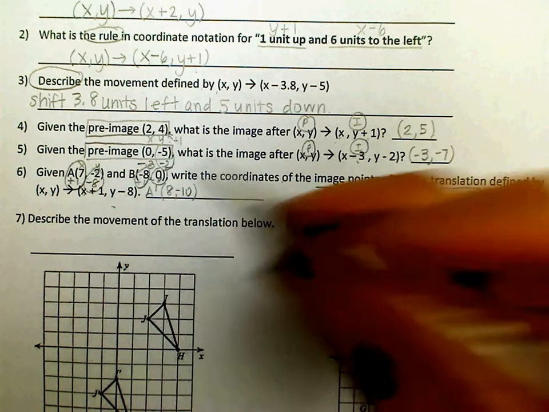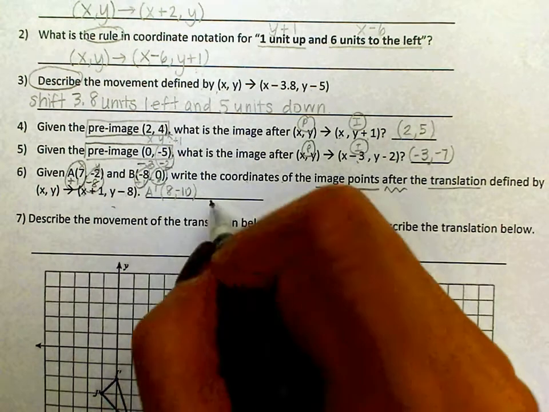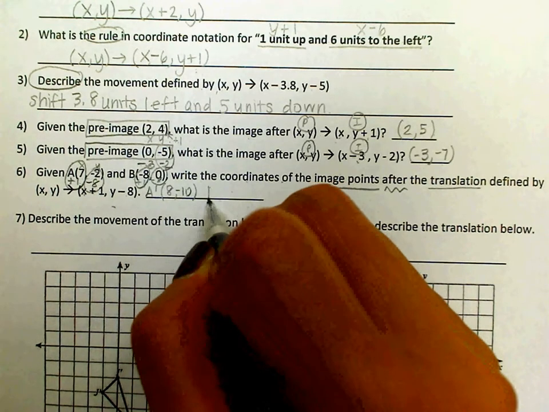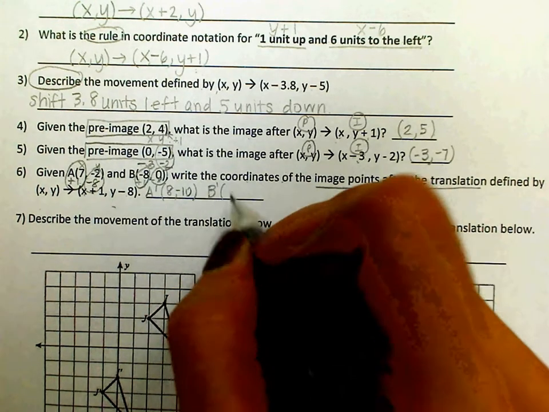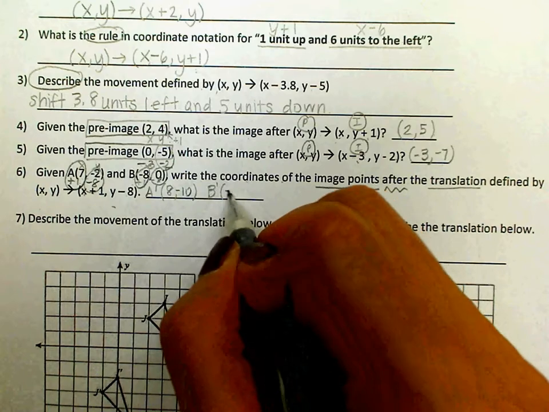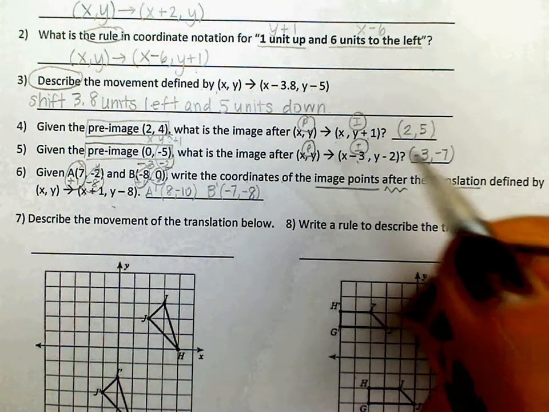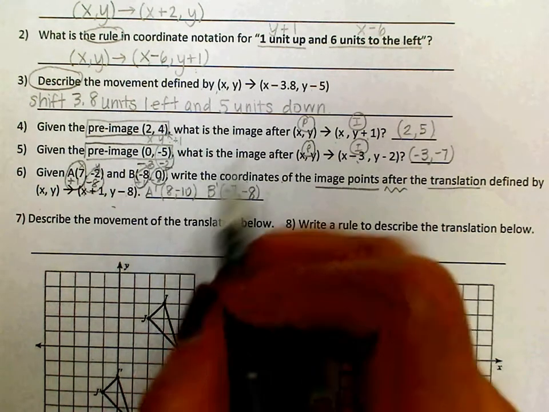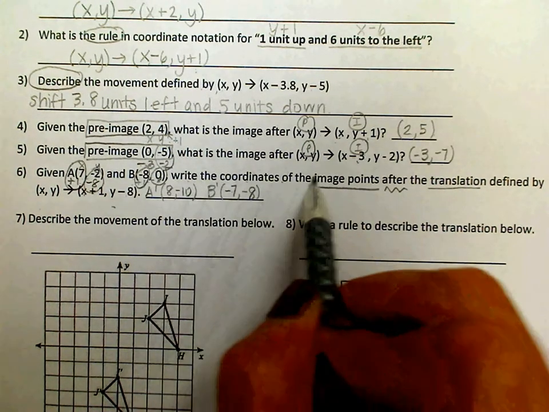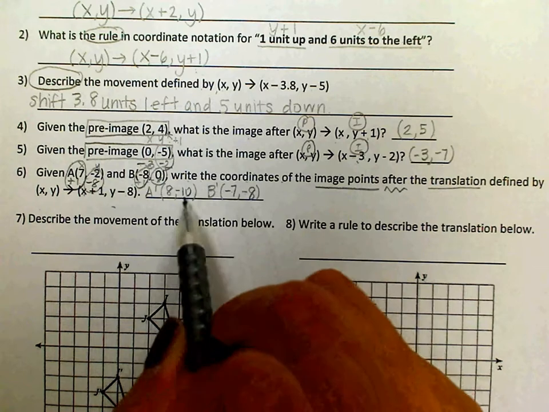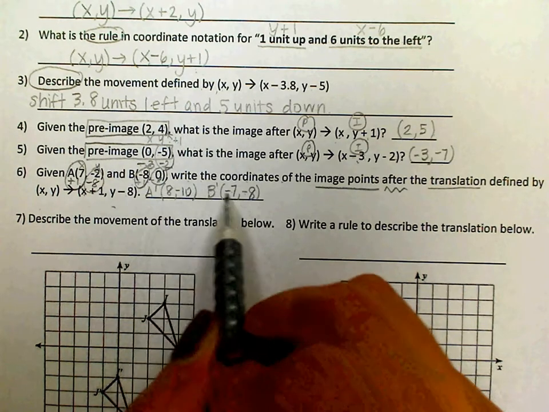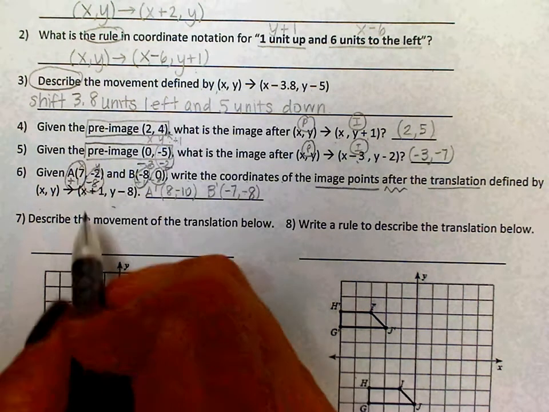Now let's write the image points after for B prime, the coordinates for that. So negative 8 gets added with 1, that's negative 7. And then 0 plus a negative 8, or minus 8, is negative 8. And let's see if I answered the question. Write the coordinates of the image points after. Yeah, these are the coordinates of the image points after they were translated. This means right 1 and down 8, and that's where they would end up from here.